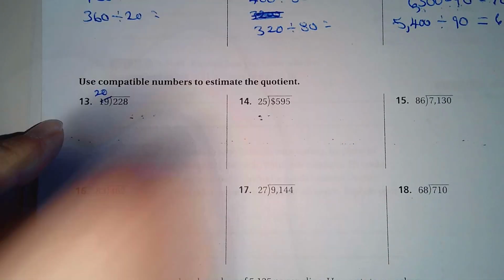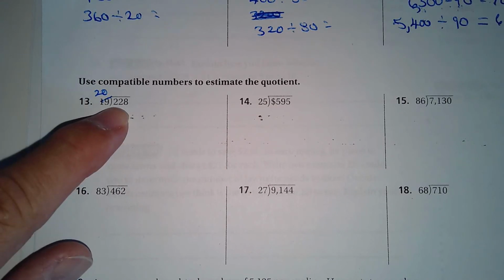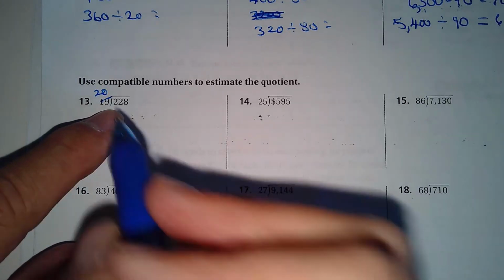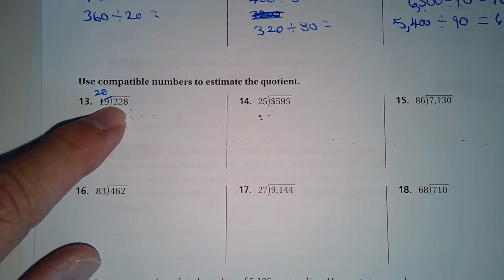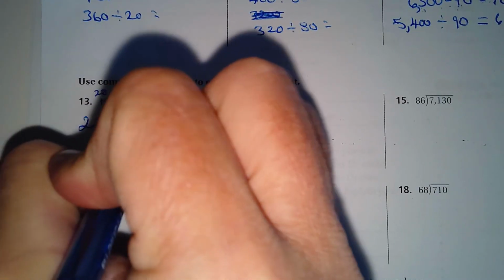Make 19 a 20. And what's close to 228? 220. Or 230. But 20 doesn't go into 230 evenly. There's a remainder. Yeah, 220. So 220 divided by 20.